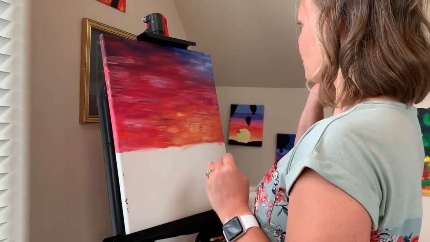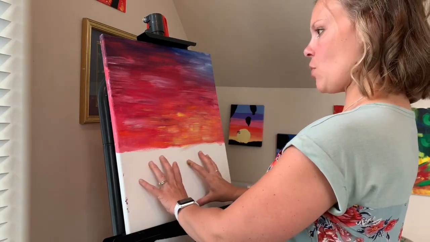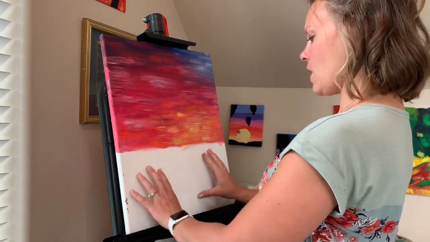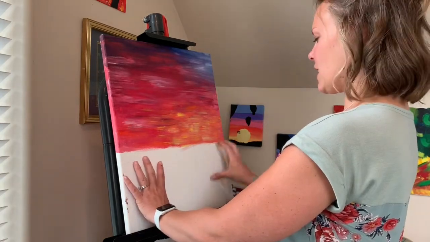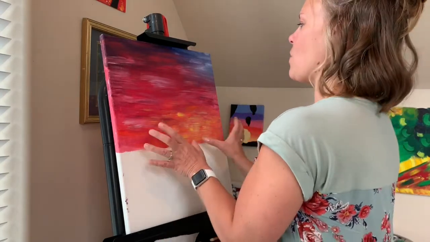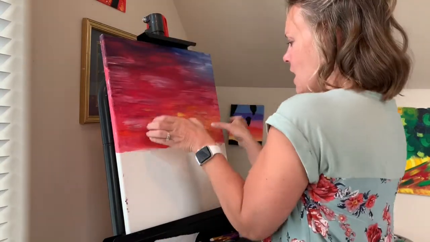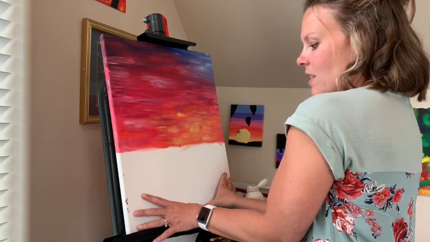So I'm going to let that dry, and then I'm going to come back to it. And I'm going to start working on the tulips that are happening down in the tulip fields. And like I said, I'm going to be using those colors in the rainbow. So we're going to see the rainbow that comes up into the sky and the rainbow that's down here in our tulips as well.